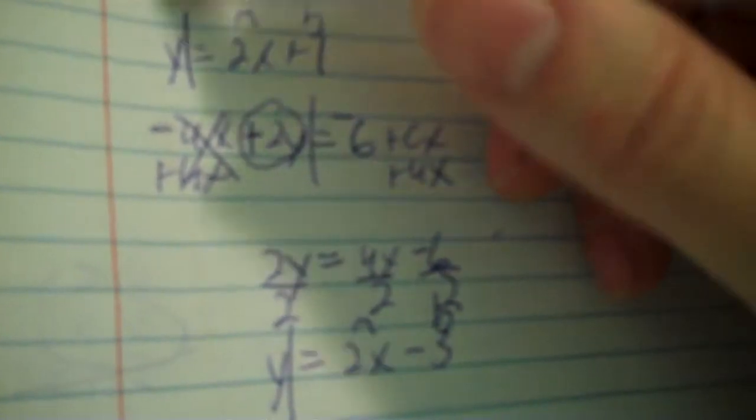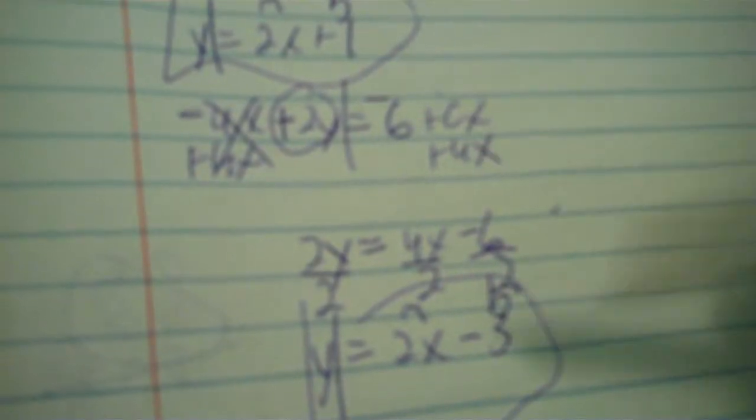Okay, so here are the two equations, here and here. One solution, no solution, infinitely many solutions. Well, it's not infinitely many solutions because they're not the exact same, but it would be no solution because the slopes are the same.